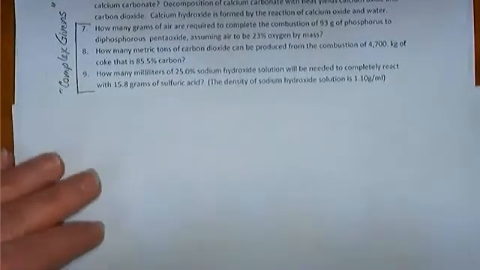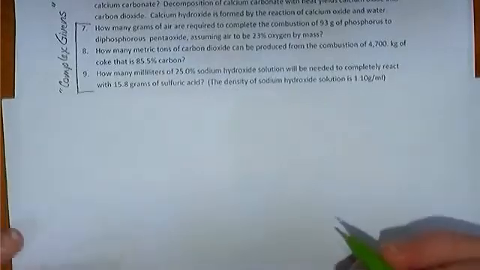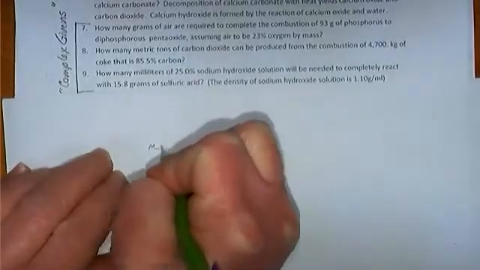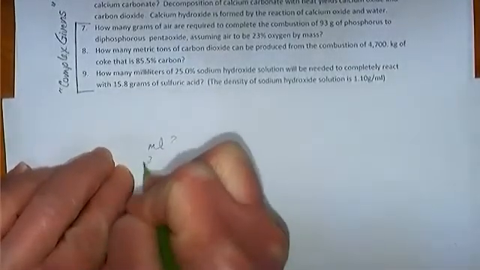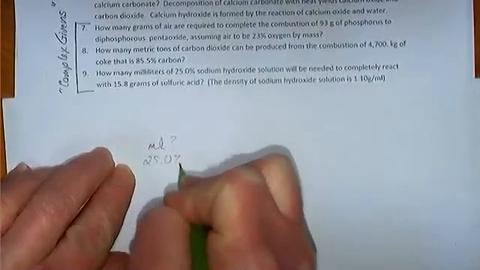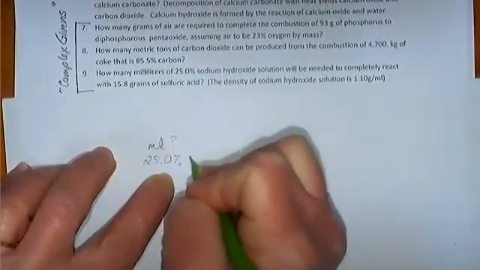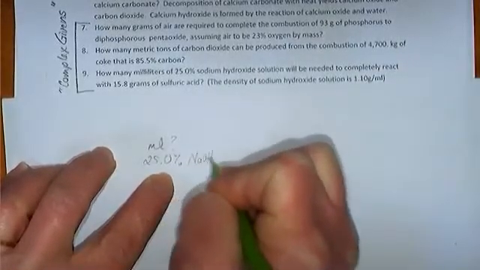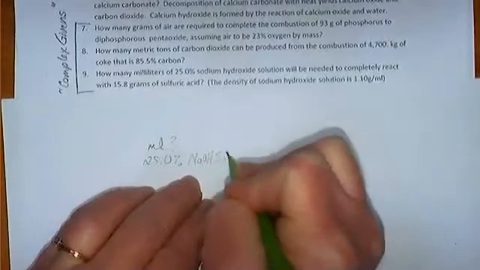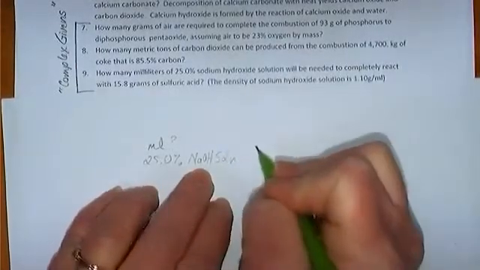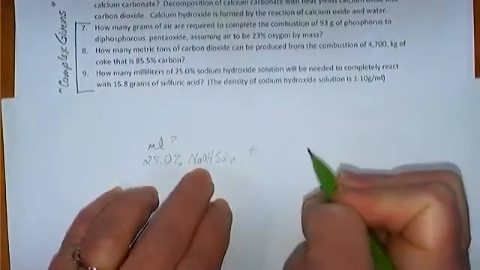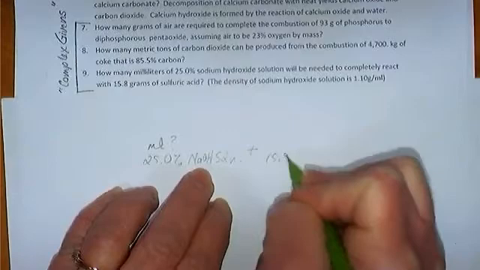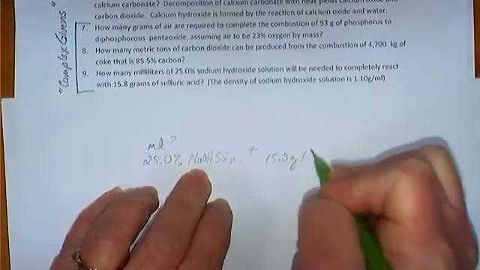Okay. How many milliliters of a 25% sodium hydroxide solution will be needed to completely react with 15.8 grams of sulfuric acid?